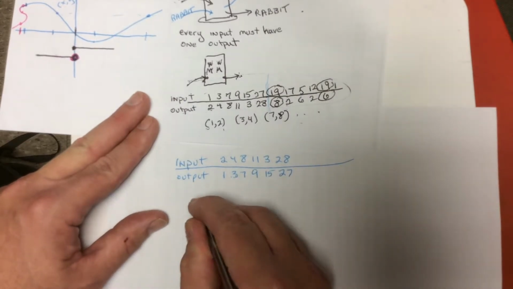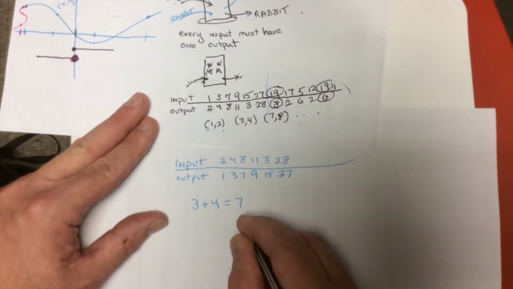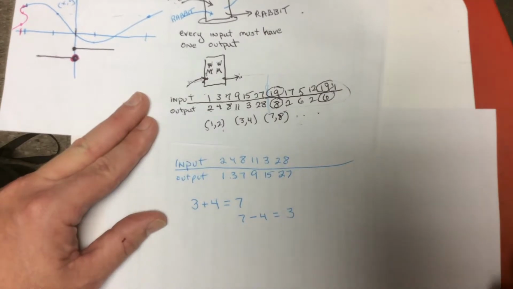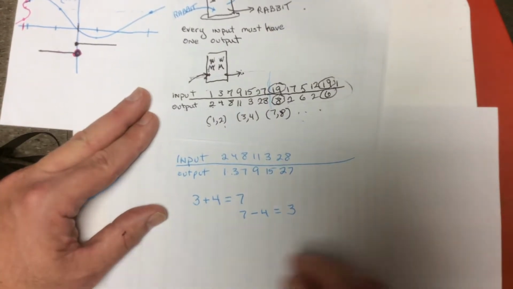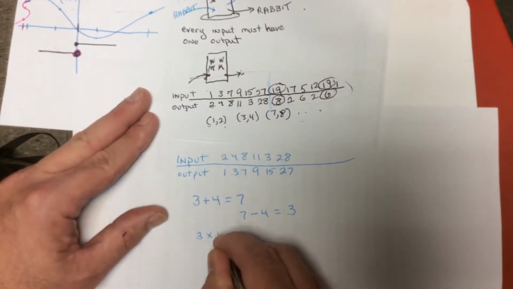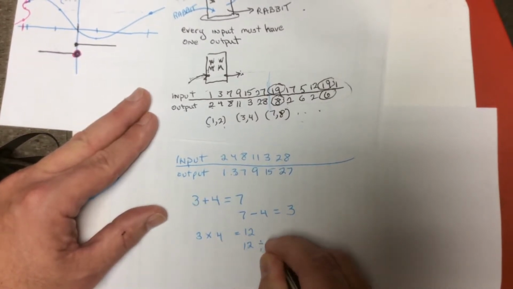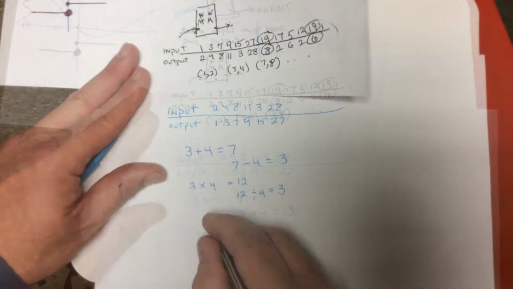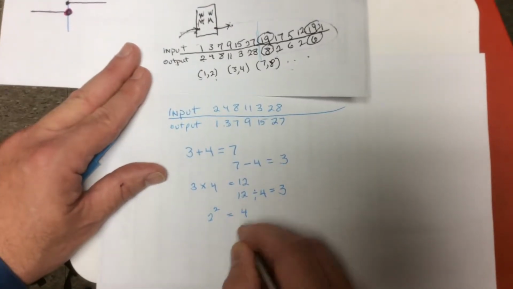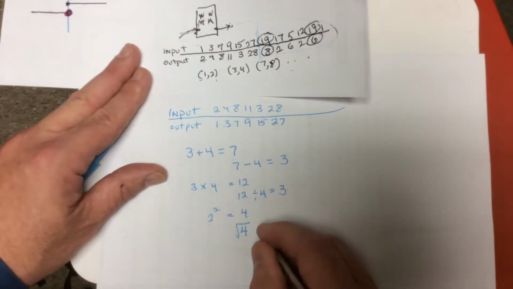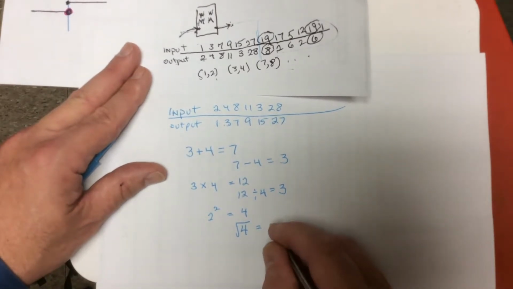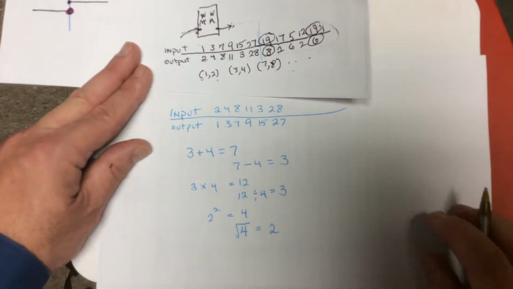3 plus 4 equals 7. 7 minus 4 equals 3. That's an inverse relation. 3 times 4 equals 12. 12 divided by 4 equals 3. 2 squared equals 4. Square root of 4 is equal to 2. These are all now inverse relations.